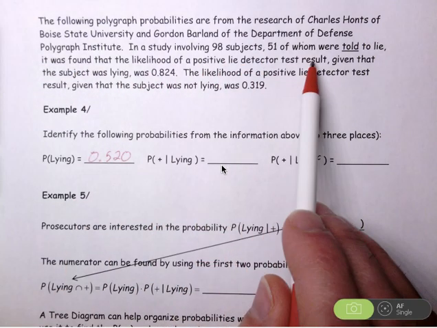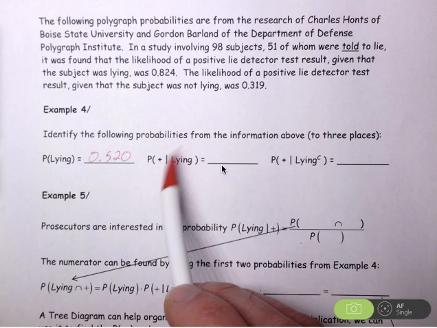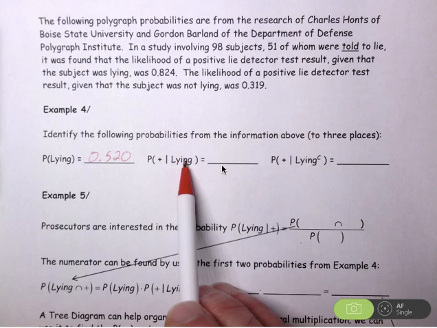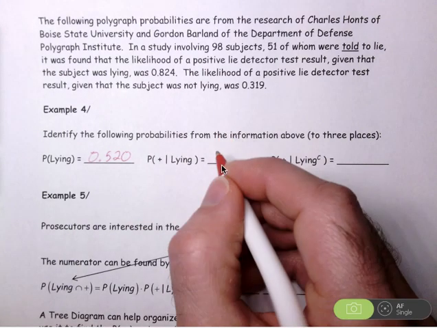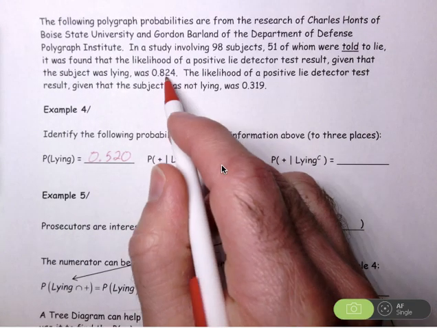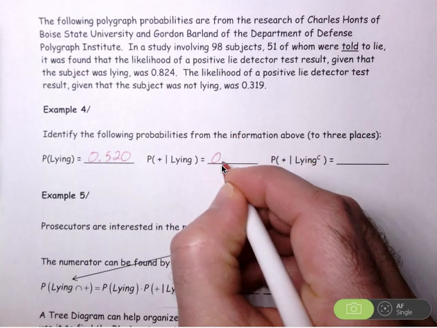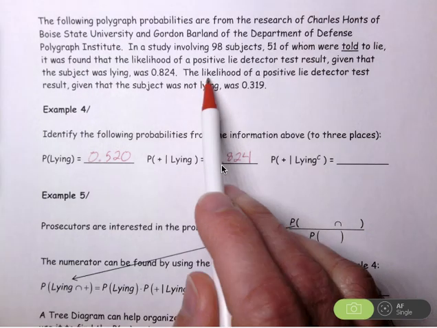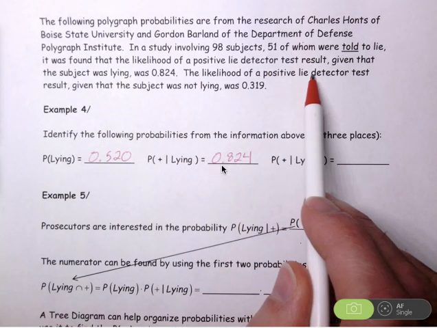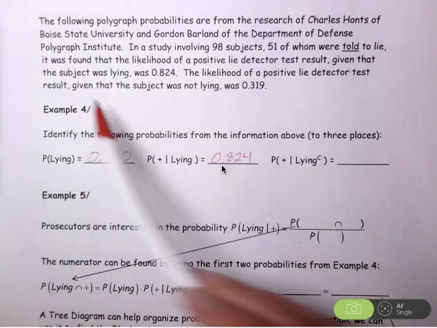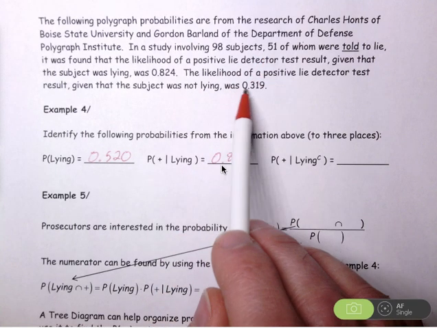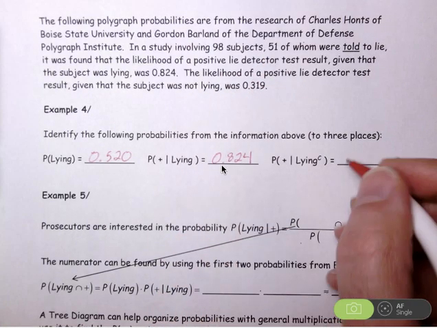The other information that we have: it was found that the likelihood of a positive lie detector test result, given that we knew the subject was lying, was around 82% of the time. So our probability is 0.824. The likelihood of a positive lie detector test result, given that we knew the subject was not lying because they were told not to lie, was 0.319.